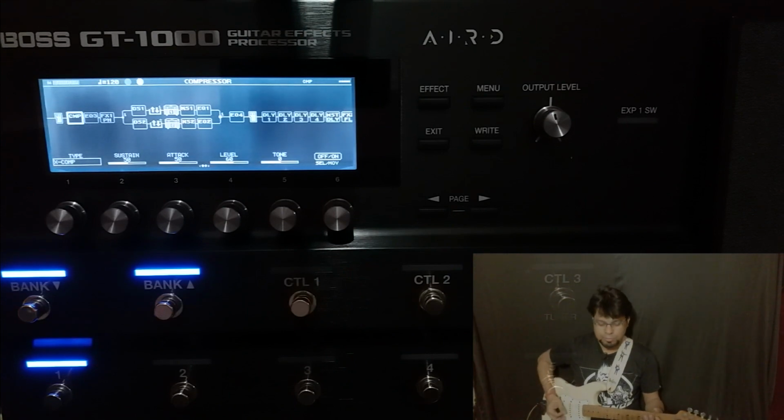That's the compressor switching on. Off.